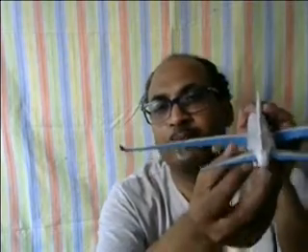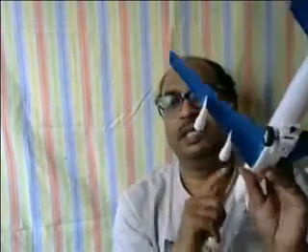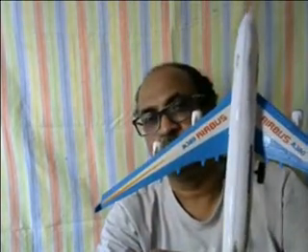Then it will make the tail surface move up, and thereby automatically the nose will go down. Similarly, when the elevator surface is moving up, the bottom surface will have less pressure and the top surface more pressure, due to which the tail surface will move downward and the nose will move up.